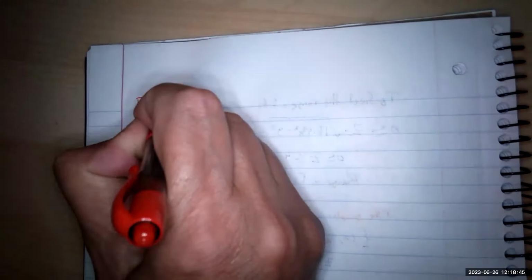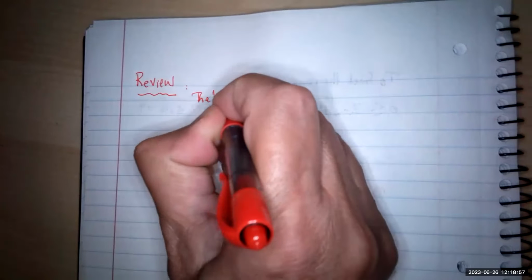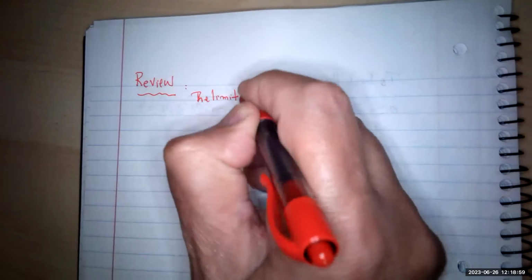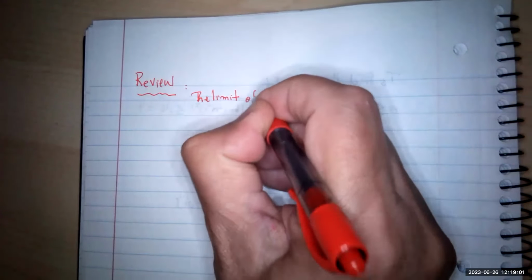So let's review first. What is going to be the limit of the function? Okay, so we review first. Make sure you understand what's going on for the limits. Okay, so what is the limit of a function?